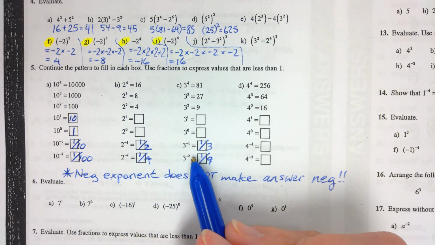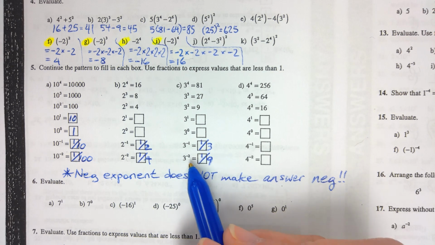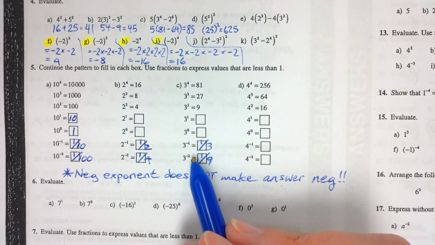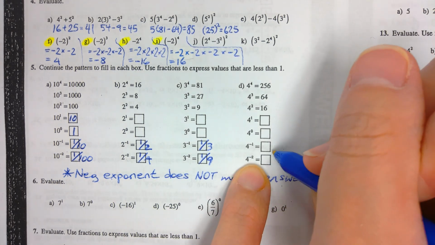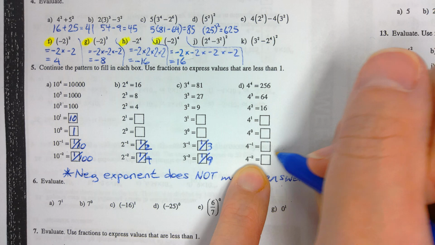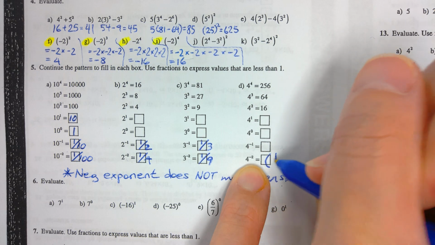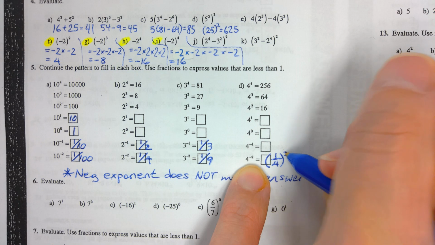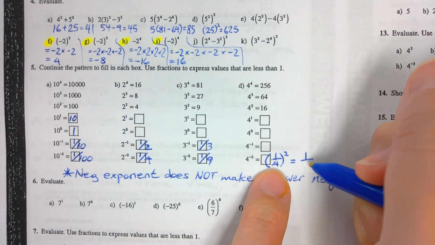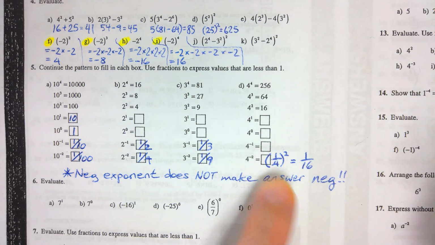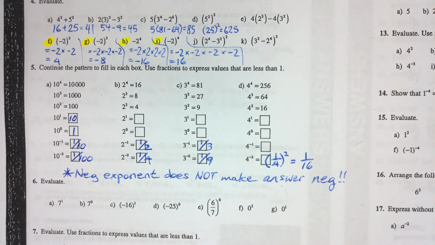So the 9 came from 3 squared. If I were to write this out in proper form, this is 1 over 4 to the exponent 2. Then 1 squared is just 1, and 4 squared is 16. That's how you get the fraction. In proper format, that's how it should be written.